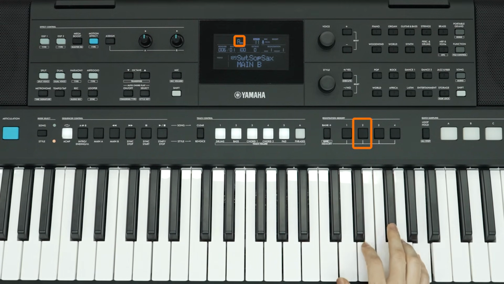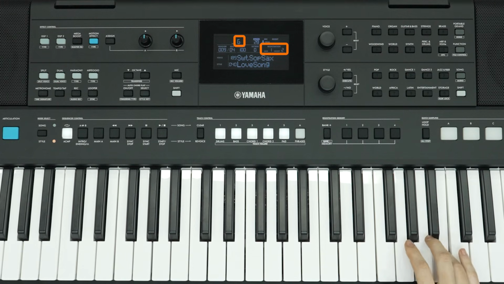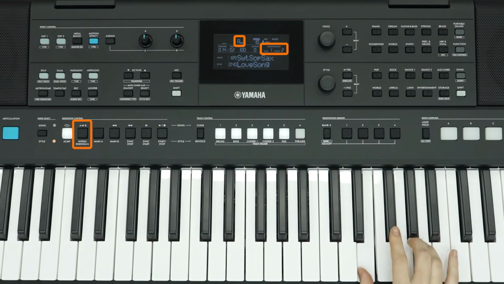Press the 2 button of the registration memory at the beginning of the 9th measure. The Auto Chord data is changed. Press the Intro/Ending button to stop playback when desired.